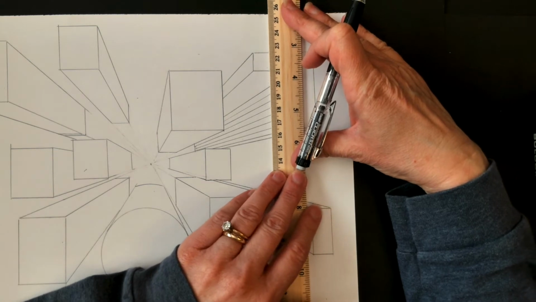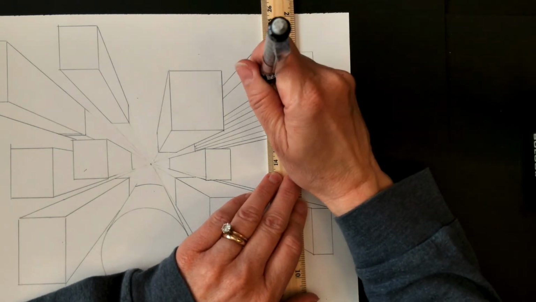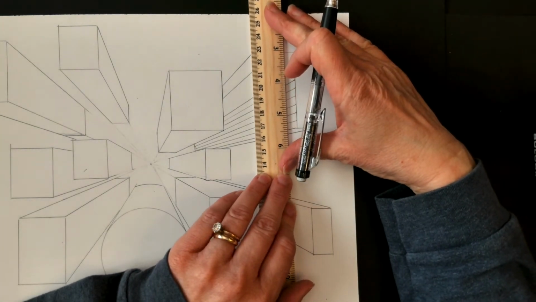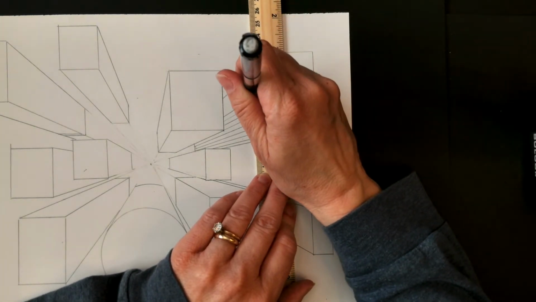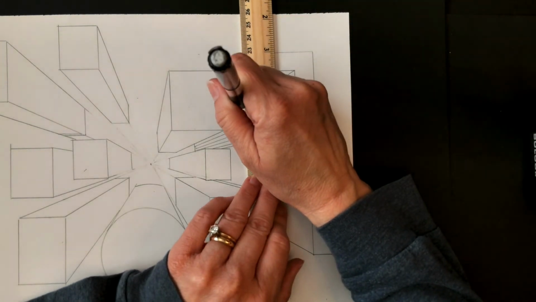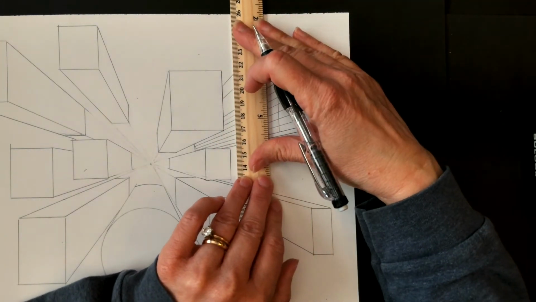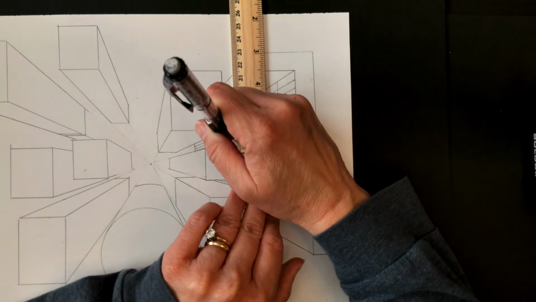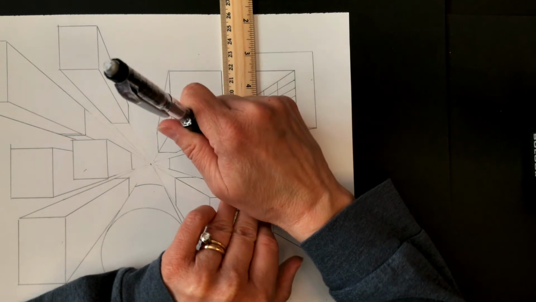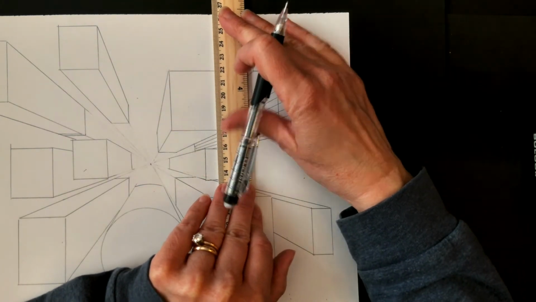Then I'm going to keep sliding my ruler down. You can do the same thing and measure to make sure that you have them the same length. I am going to eyeball it and just kind of do what I think is going to look the best. You can do it either way, it's your choice. I'm going to keep drawing these across here until I get to the bottom of the building.